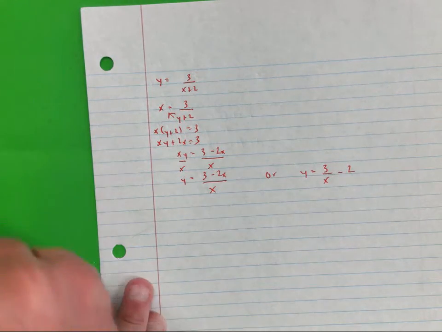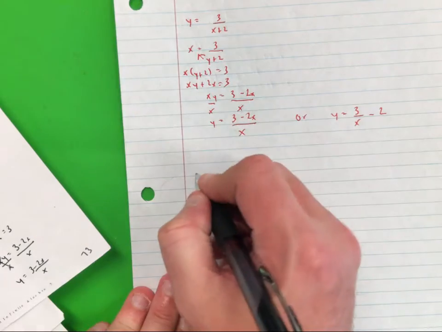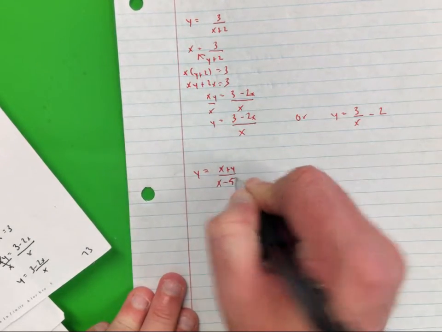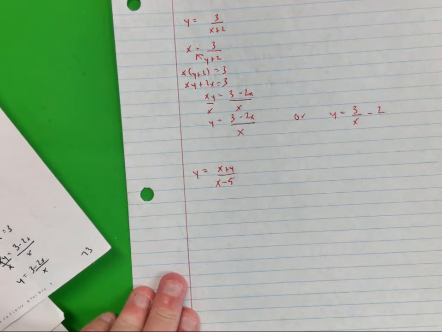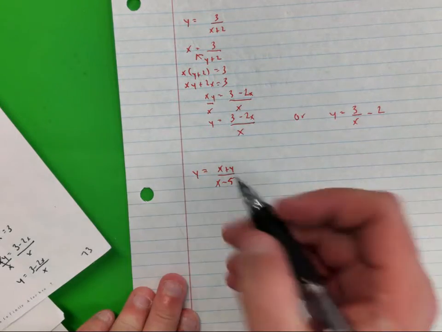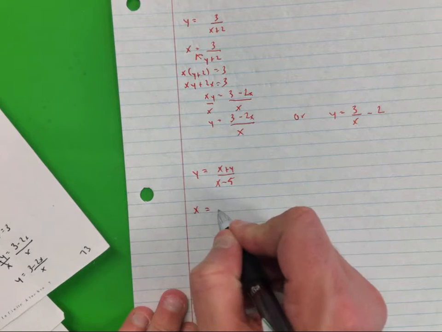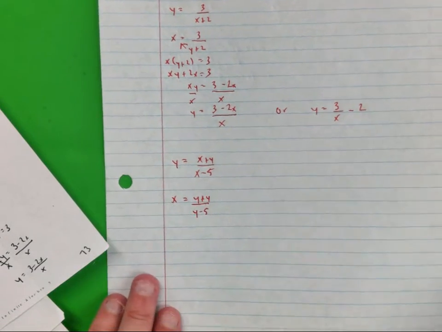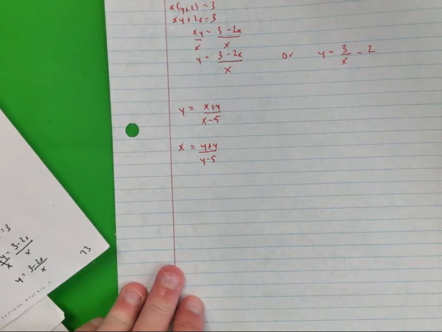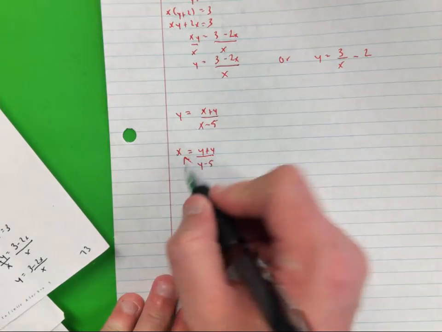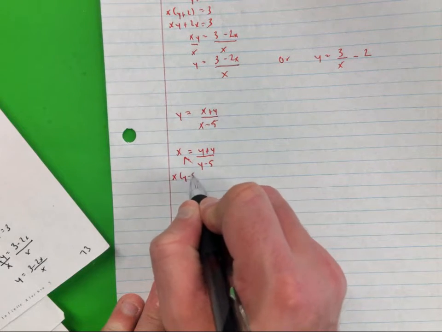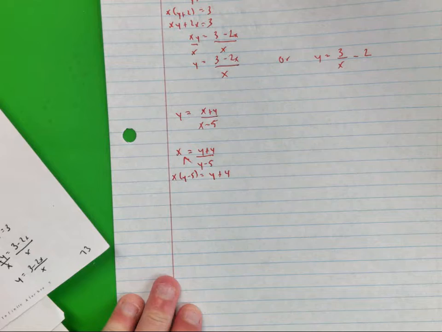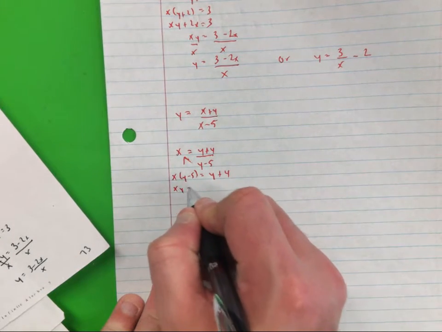Let's do another one like that just to make sure. Let's say I had this right here. This is not in your homework. I'm just doing one. Y equals x plus 4 over x minus 5. Swap the position of the x and y. You do have one like this on the test tomorrow. You got an easy one, then one like this. You're going to cross multiply. Distribute.